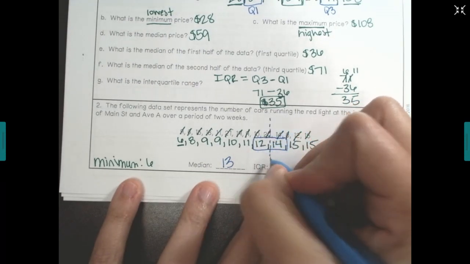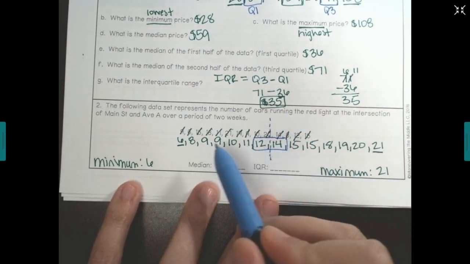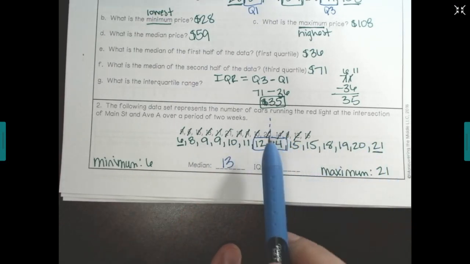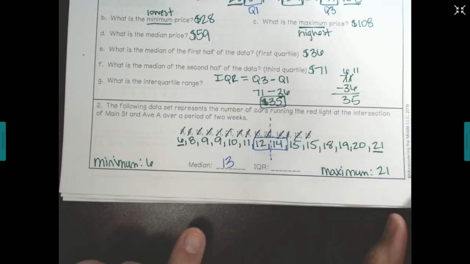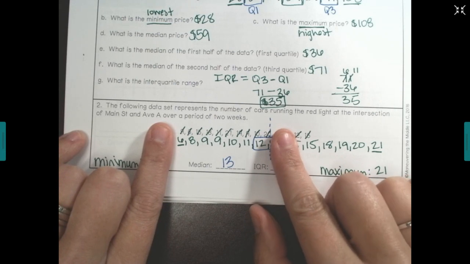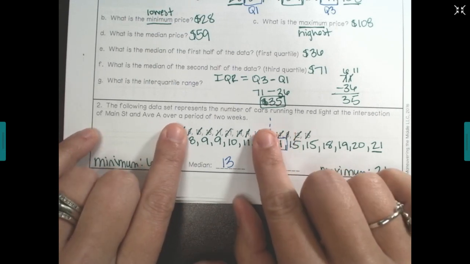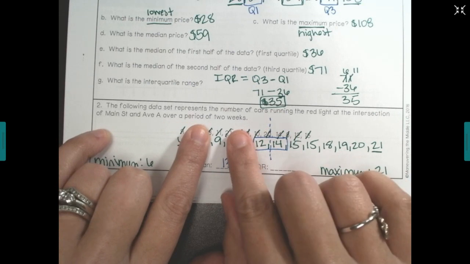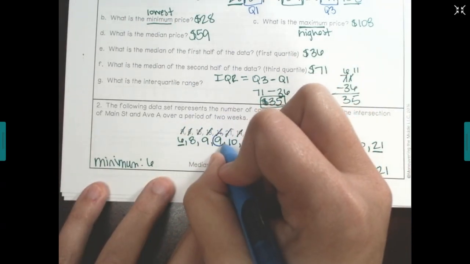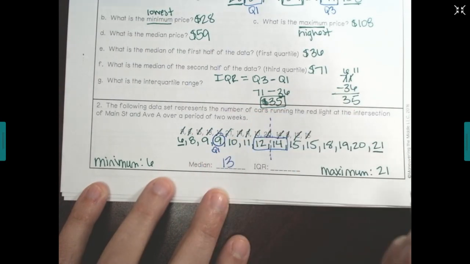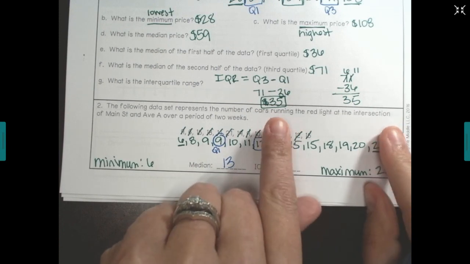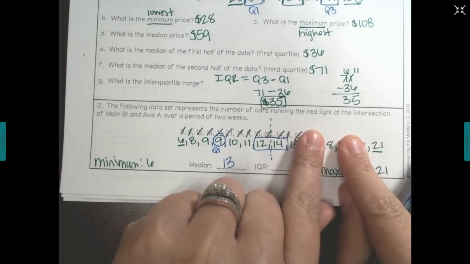Now, remember I'm looking at the first half and the second half for Q1 and Q3. Because there's 2 here, I still need to use this number right here. So I'm starting outside and I'm working my way in. 12 and 6, 11 and 8, 9 and 10. There's the middle. This right here is Q1. I'll do the same thing on this side. There's Q3.